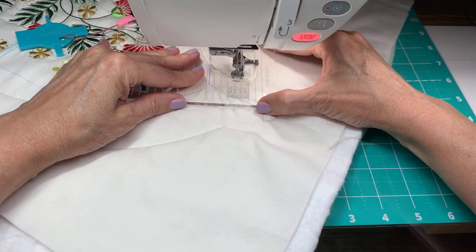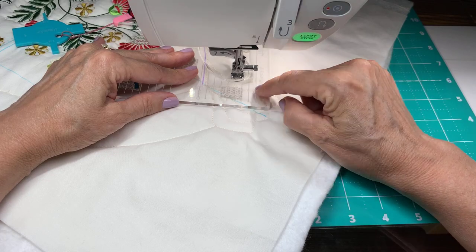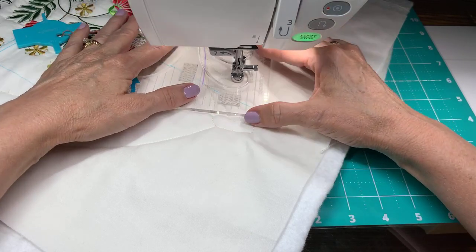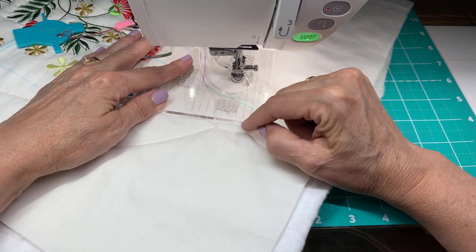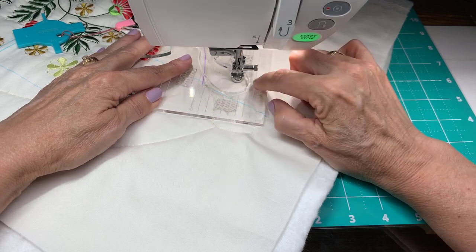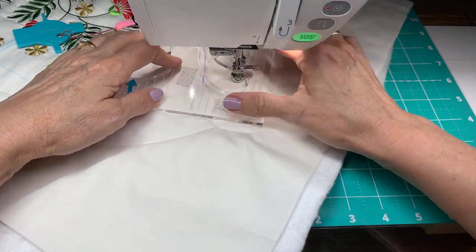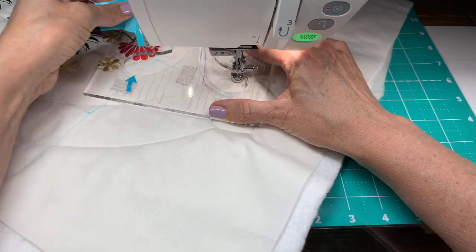So right here, we are almost touching our next element. So I'm going to do the same thing. I'm going to go ahead and align it as if I were stitching the next one. So right here, I want to touch the channel with the opening, and I still need this 1/4 inch on this side right there. So tip it if necessary.